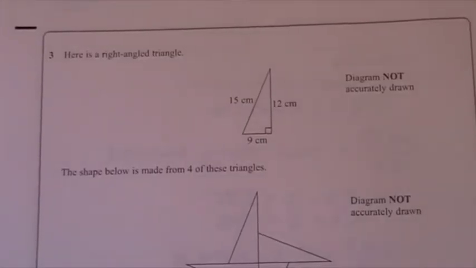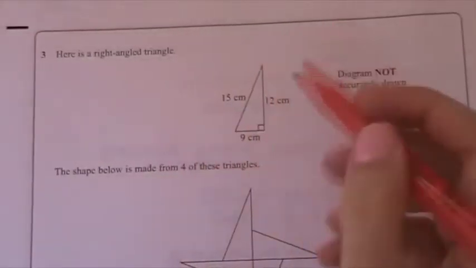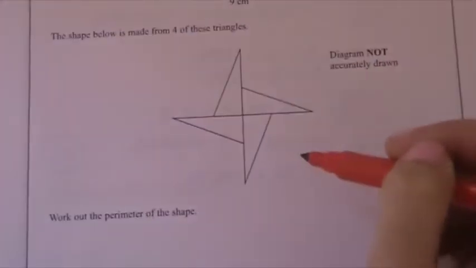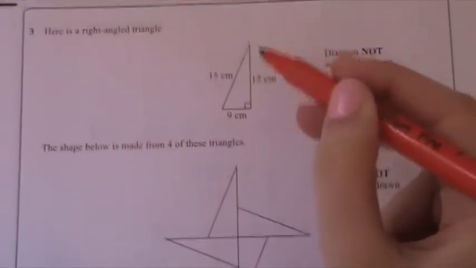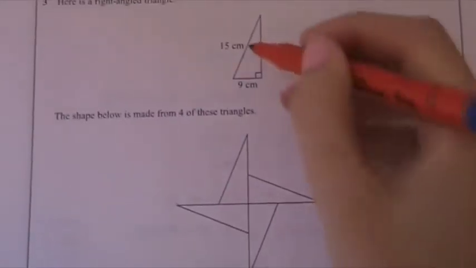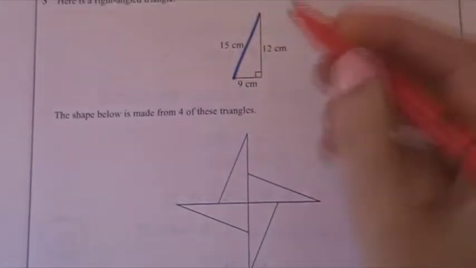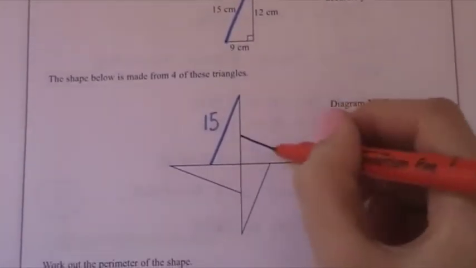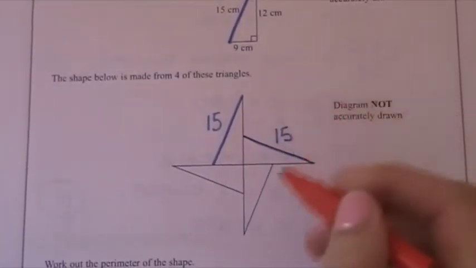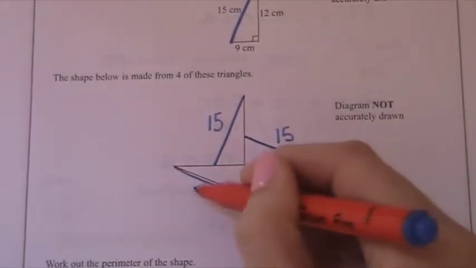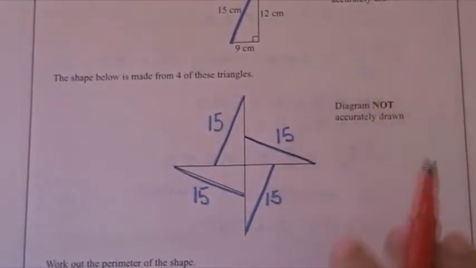Question 3. Here is a right angled triangle. So we've got lengths of 15, 9 and 12 centimetres. The shape below is made up of 4 of these triangles. Work out the perimeter of the shape. So straight away I can see that if this length is 15 centimetres, that must mean we've got 15 centimetres here, 15 centimetres here, 15 centimetres and 15 centimetres.